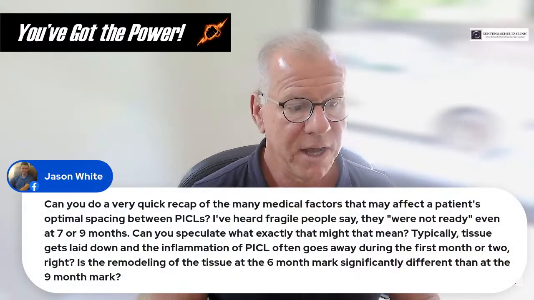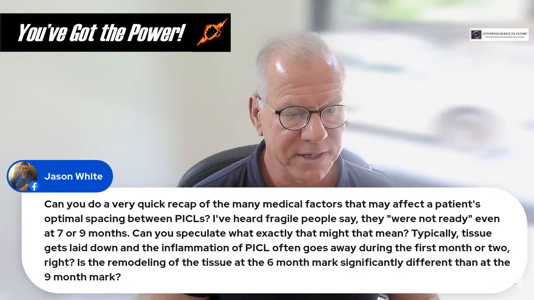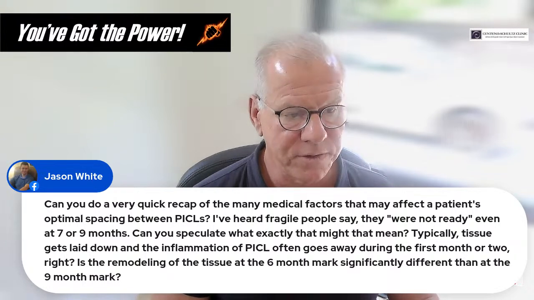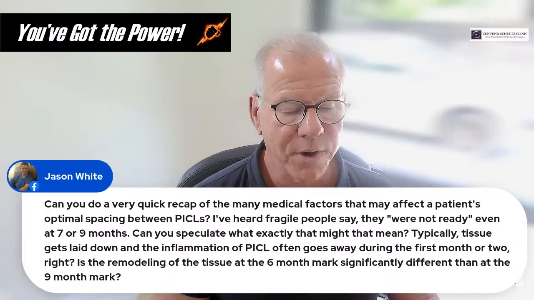Jason, can you do a very quick recap of the many medical factors that affect a patient's optimal spacing between PICLs? I've heard fragile people say they're not ready even at 7 to 9 months. Can you speculate what exactly that might mean? Typically, tissue gets laid down and inflammation of PICL often goes away during the first month or two. Is a remodeling of the tissue at the 6-month mark something different than at the 9-month mark?